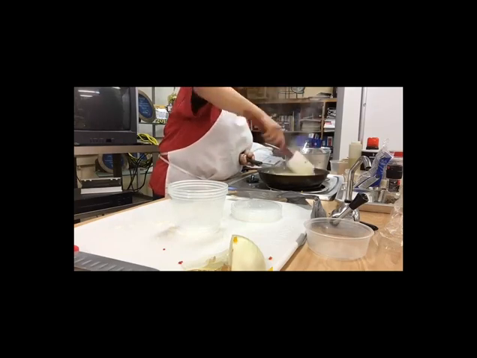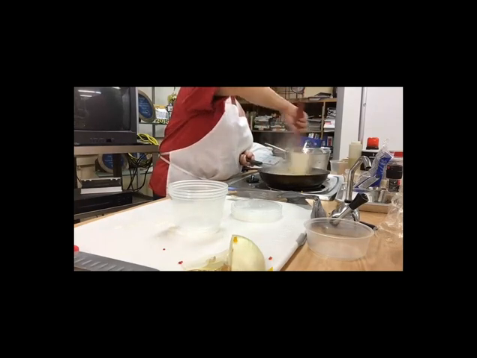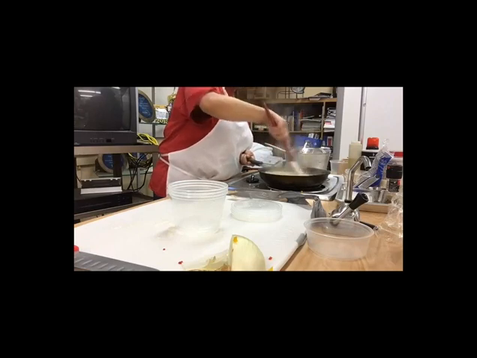Now the risotto is a little on the crunchier side than I would like, but for time's sake, you'll at least get to taste the flavor.